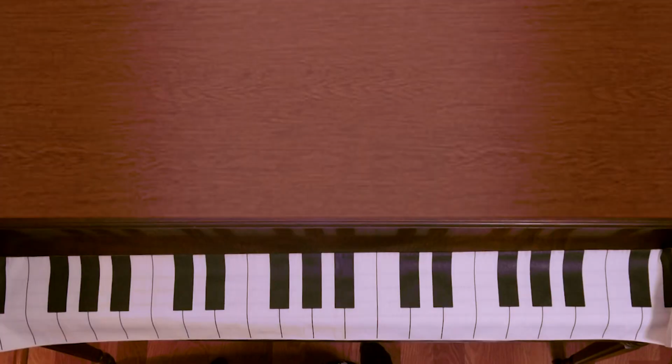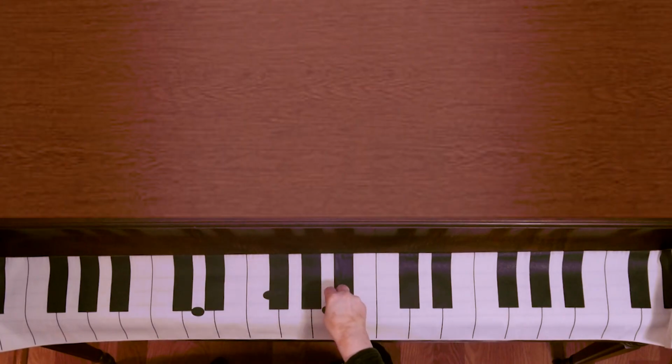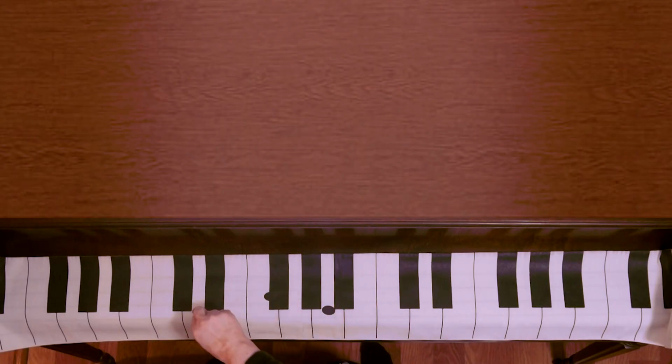So these are also on the white keys. The group 2 inversions all have one sharp or one black key in the middle, and those 3 chords are D, E, and A. So D, F sharp, and A. I'm putting this slightly to the side here so you can see which black key I'm talking about. Okay? So the D chord consists of D, F sharp, and A, and that's root position.